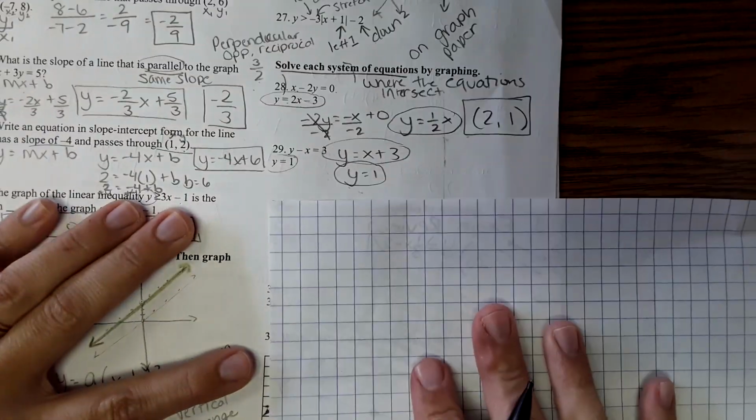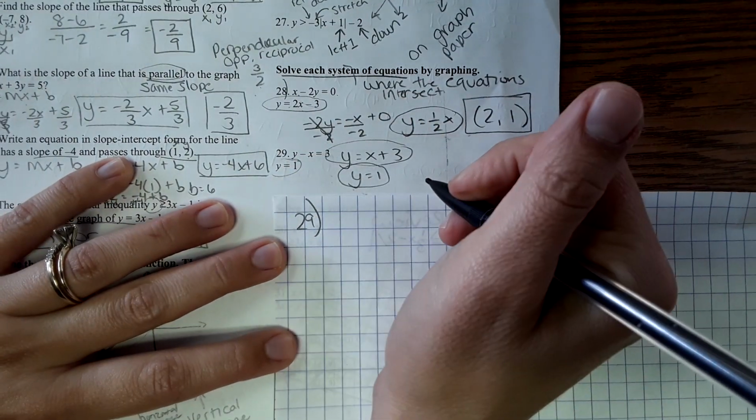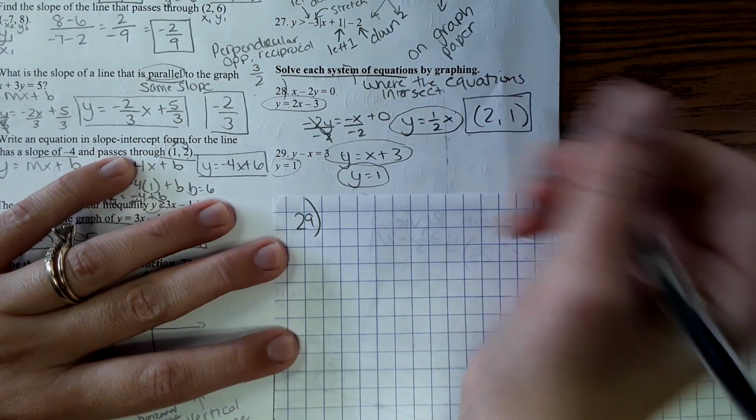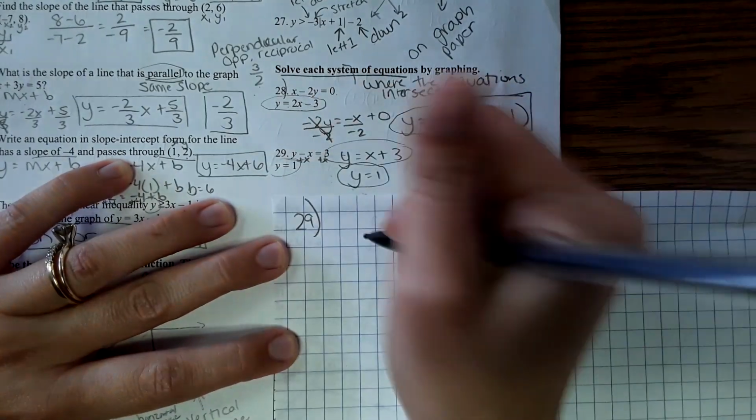So 29, I'm going to flip this over. Is it negative x or x? When I put x on the other side, it becomes positive. Sorry, yeah, you said, I heard you say negative. Yeah. Oh, add x to both sides, yeah. Threw me off.